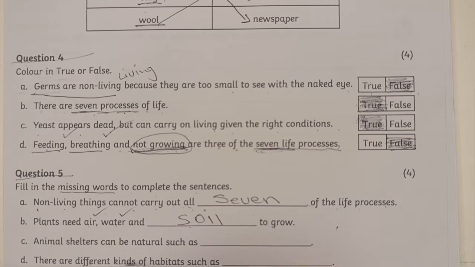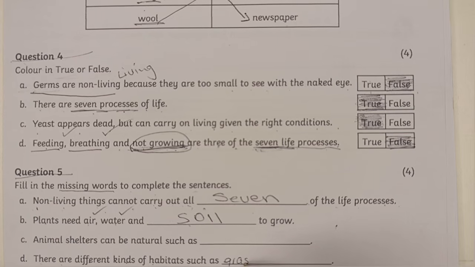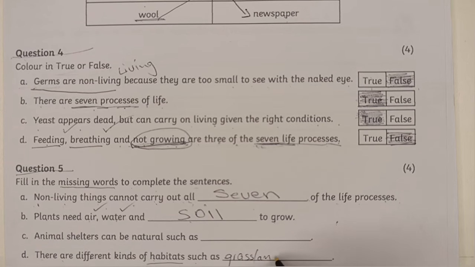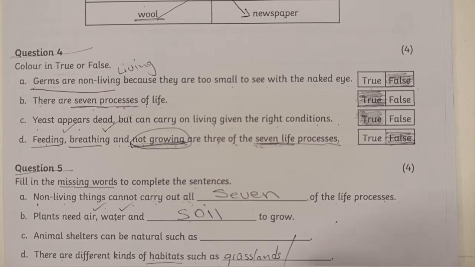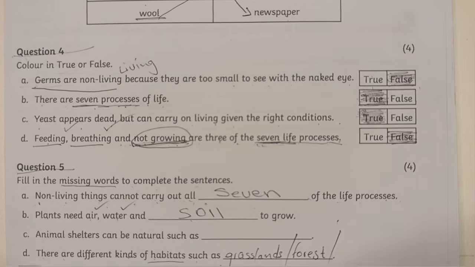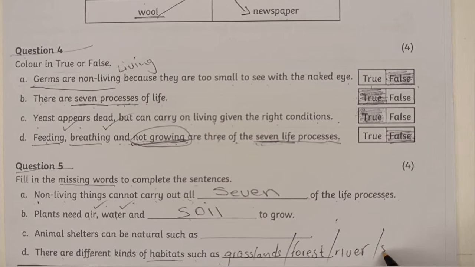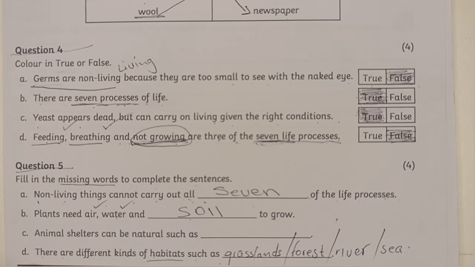There are different kinds of habitats, such as, what are the different kinds of habitats? So we have got habitats like grasslands, we have got forests, we have got a river, we have got a sea. So you write either one of these, you got it correct. Okay, we skipped this one.